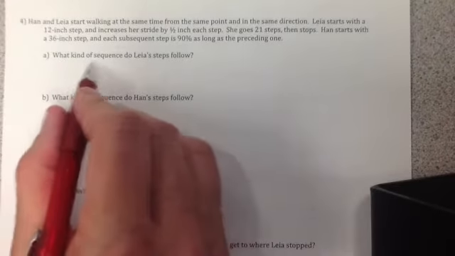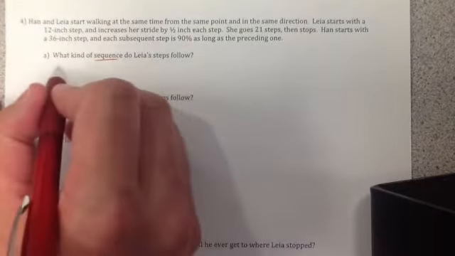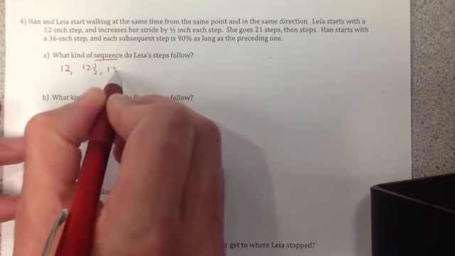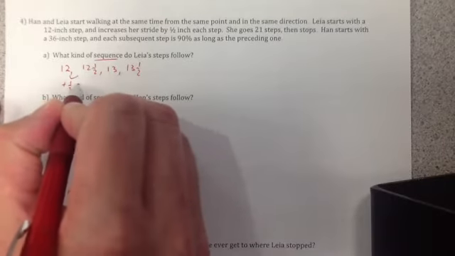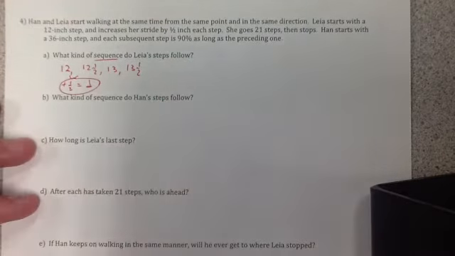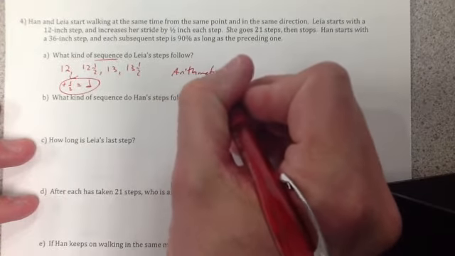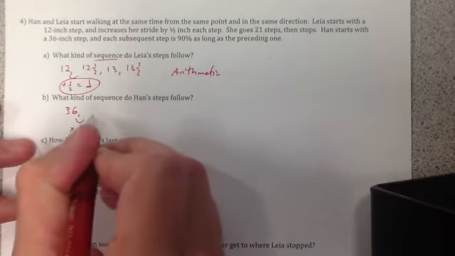So the first question says, what type of sequence is Leia's steps? Let's look at the pattern. She starts with 12. She's increasing it by half an inch each time. So if you notice, we're adding 1/2 an inch each time. So that's our common difference. So Leia's is arithmetic. Whereas Han's, he starts with 36 inches, and we're going to multiply by 0.9, or 90%.